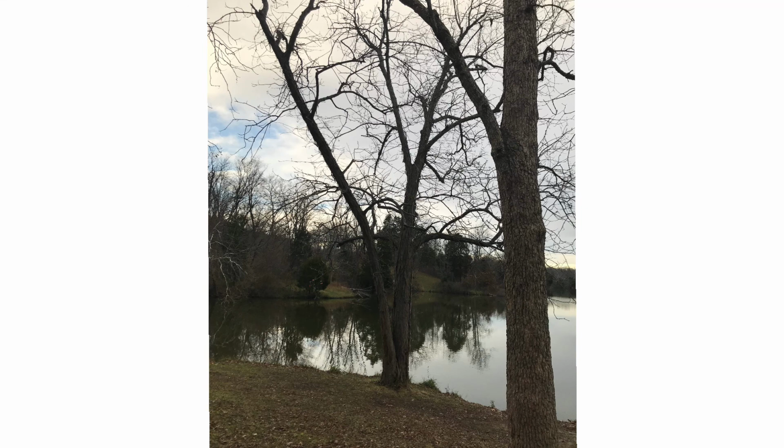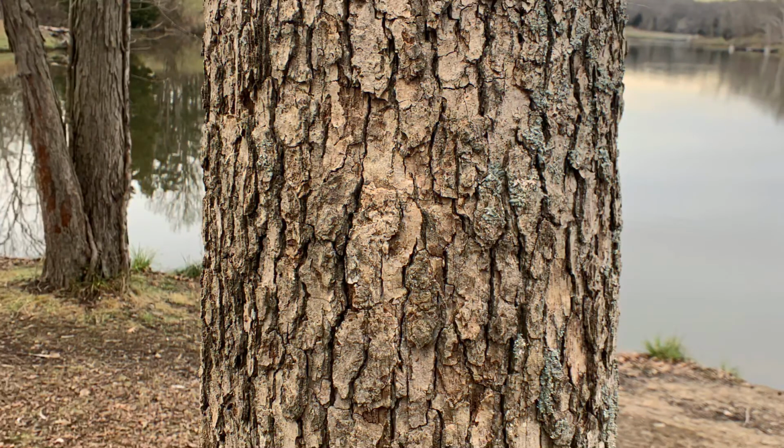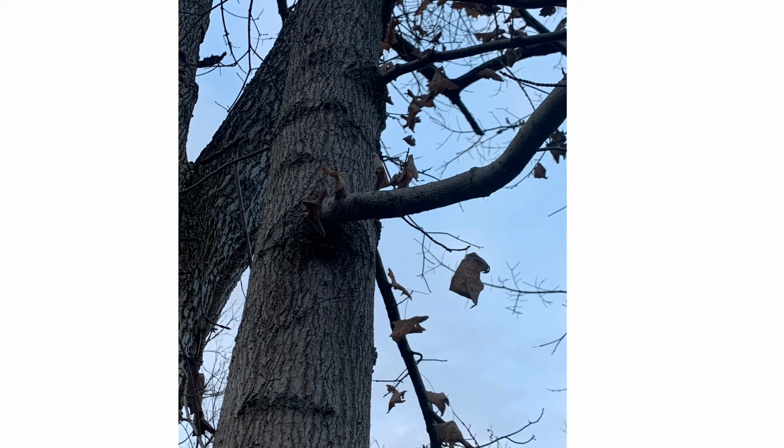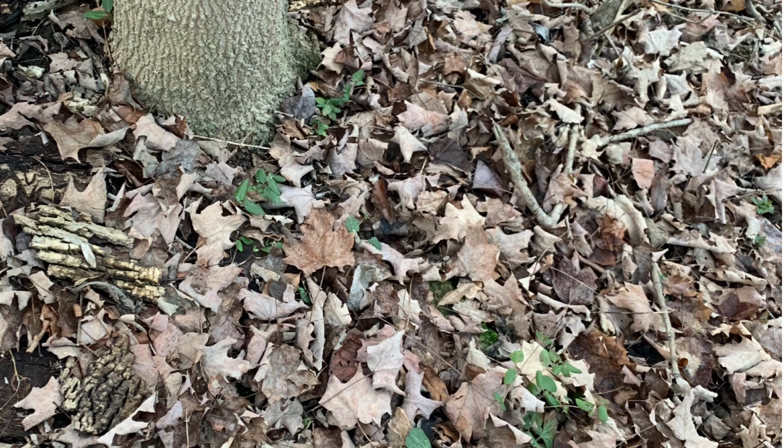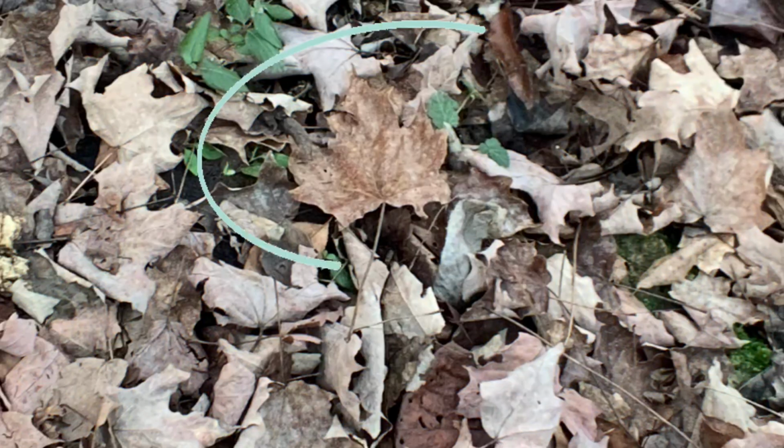Here are two trees that look similar, but when you look close, they're very different. And while there may not be many leaves to identify the tree, there will still be a few stragglers hanging on depending on the time. It's important to not only look up in the trees, but also look down. See, we can see this maple leaf sitting here on the ground. So there must be a maple tree somewhere around.